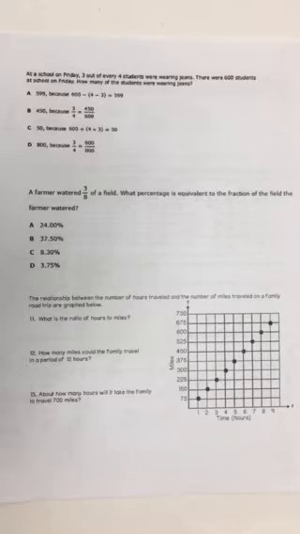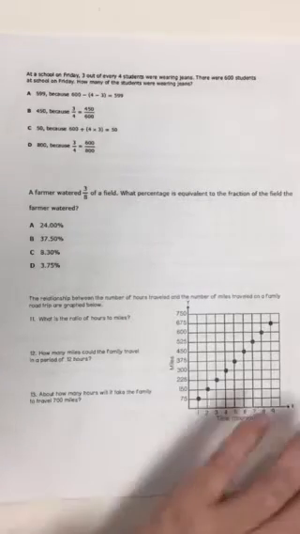Okay guys, this is going to be the last video of our study guide for our CBA on Friday. It says at school on Friday, 3 out of every 4 students are wearing jeans. There were 600 students in school. How many students were wearing jeans?